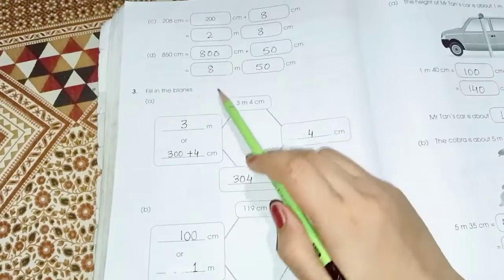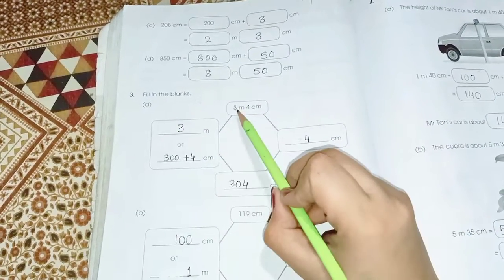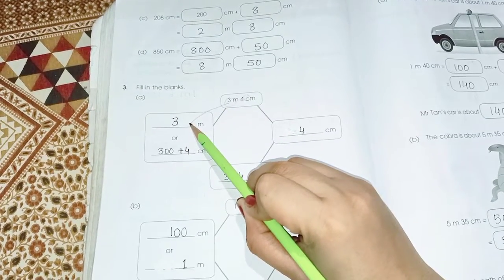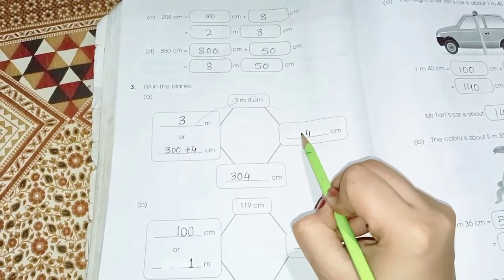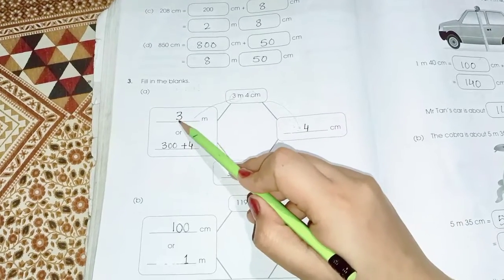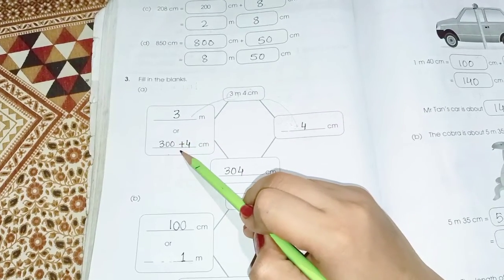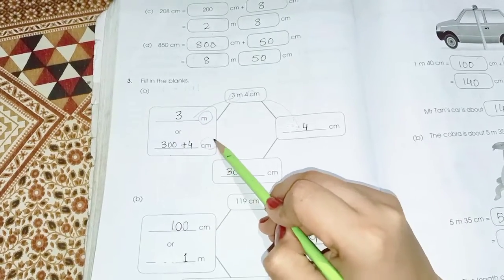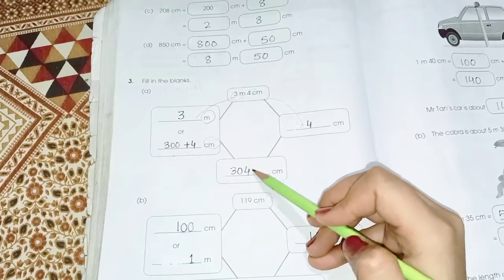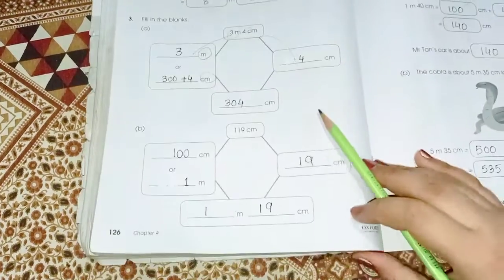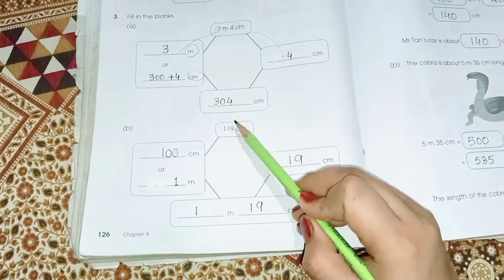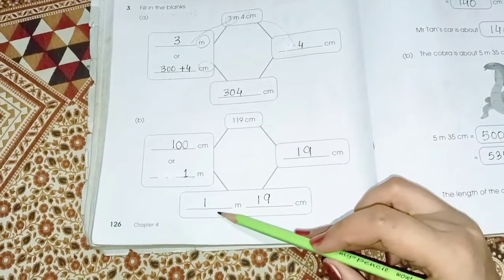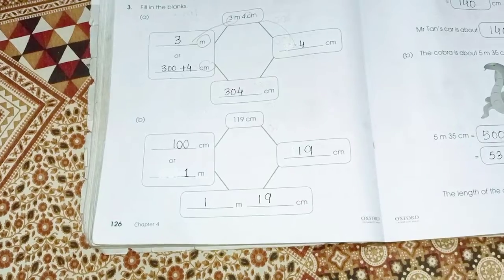Now we have to solve this, fill in the blanks. Here we have 3 meter and 4 centimeter. So first we are going to separate the meter here and centimeter here. Now we can also write this as 300 plus 4 because 3 meter is 300 centimeter. So now 300 plus 4 is 304. 119: 100 centimeter, 1 meter and 19. So 1 meter 19 centimeter.